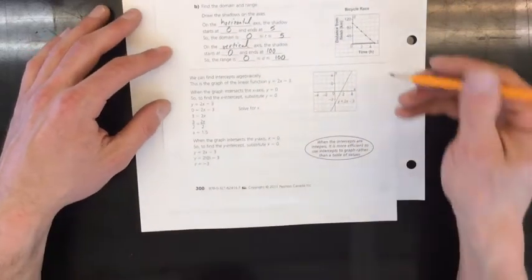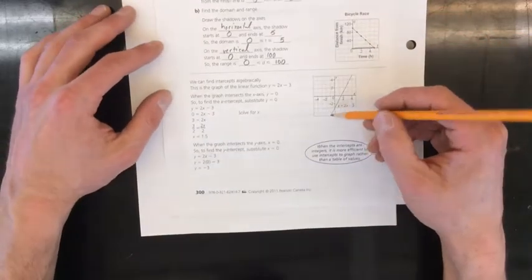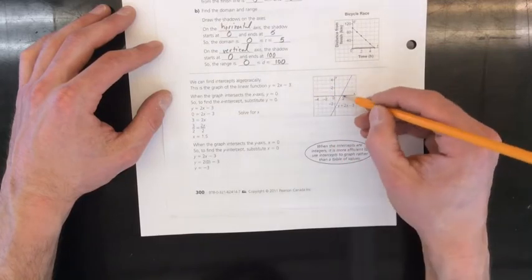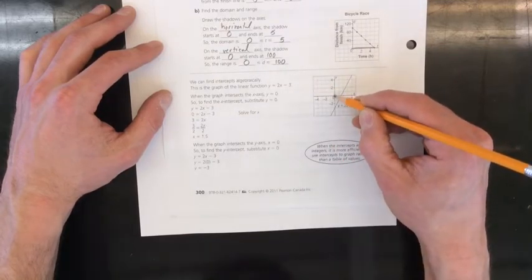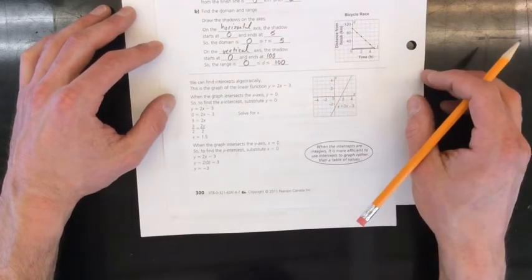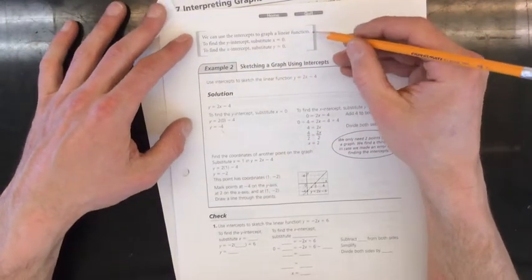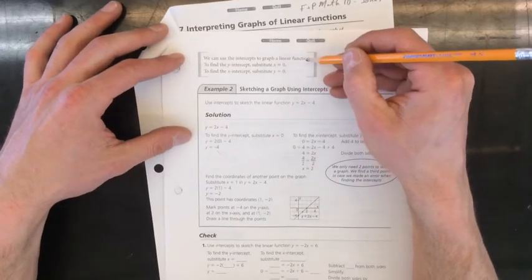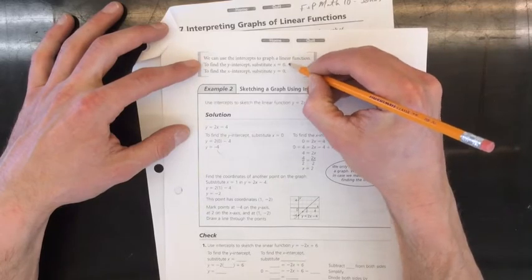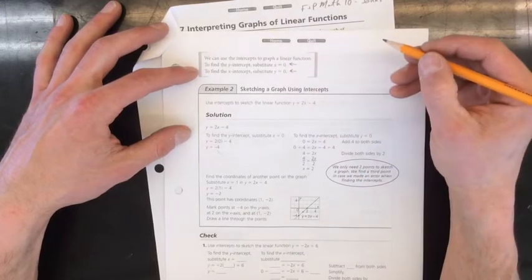Now, looking at the graph is one way to find the intercepts and the domain and range, but another way to do it would be to use the actual function. So we can plug in values to find the x-intercept, we'd use y is 0, and to find the y-intercept, we would use x is 0, and then we can algebraically solve for these intercepts. So, we can use intercepts to graph a linear function as well. To find the y-intercept, substitute x is 0. To find the x-intercept, substitute y is 0 into the function.